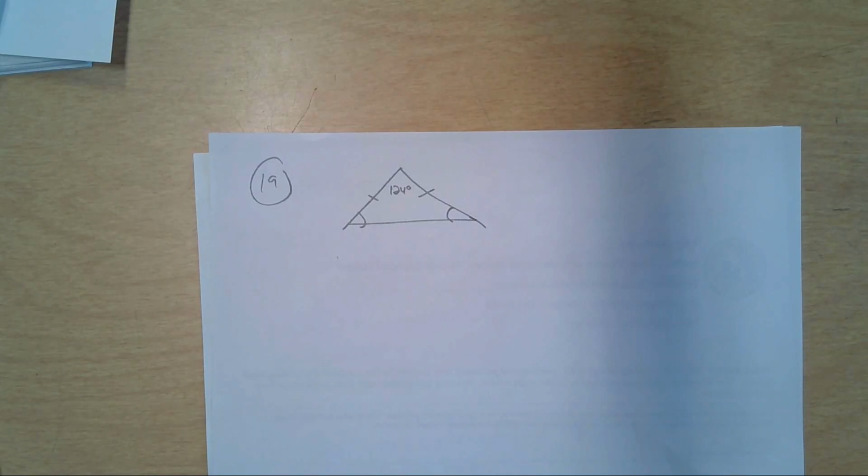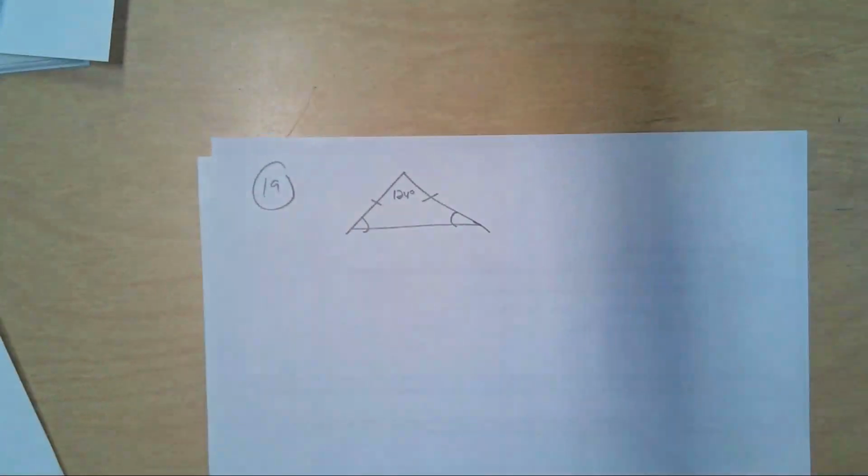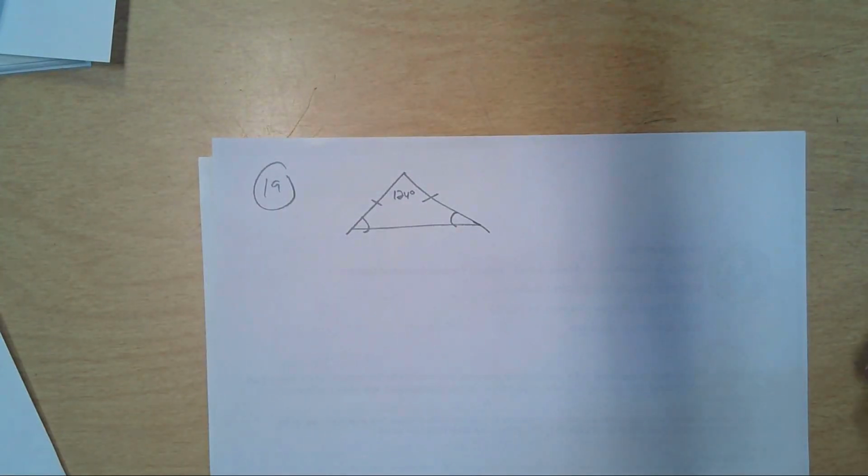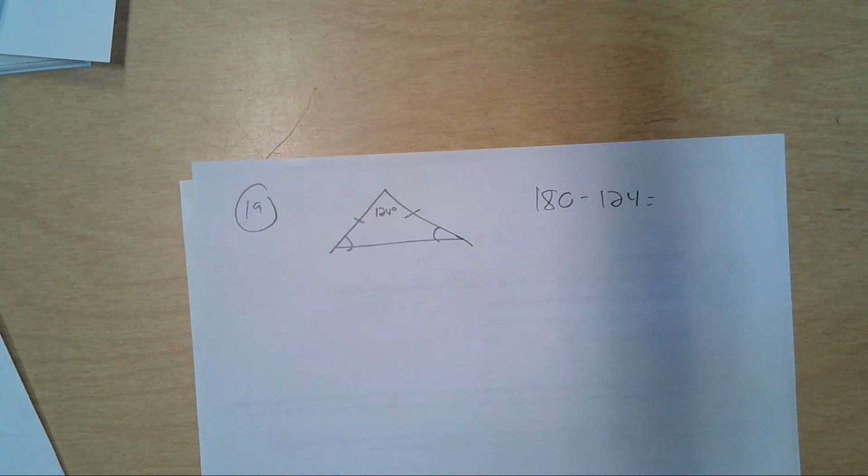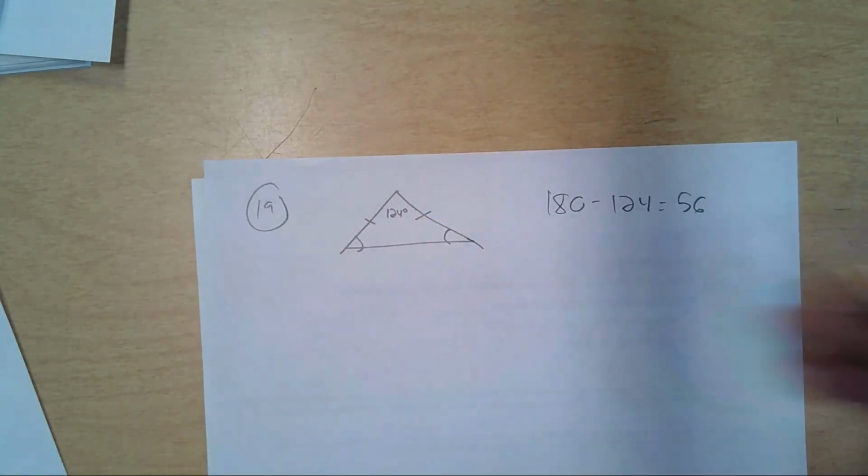Do I have enough information to figure out what they are? Yes. What do I know about the 2 missing angles? They're equal. They're the same angle. So how would you go about figuring it out? 180 minus 124, and then you divide that number by 2. Right. Boom! So we know the sum of all 3 of these is 180 degrees.